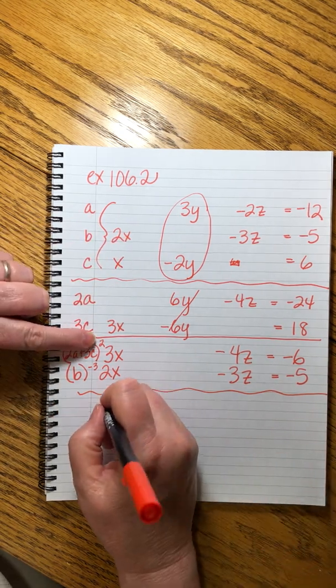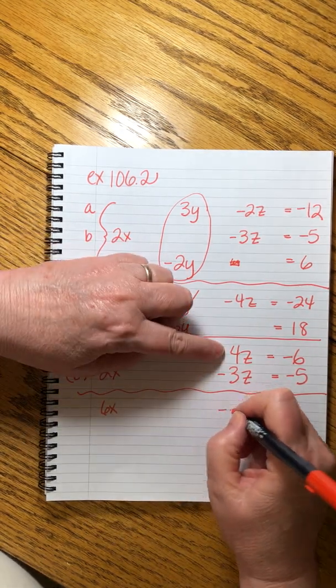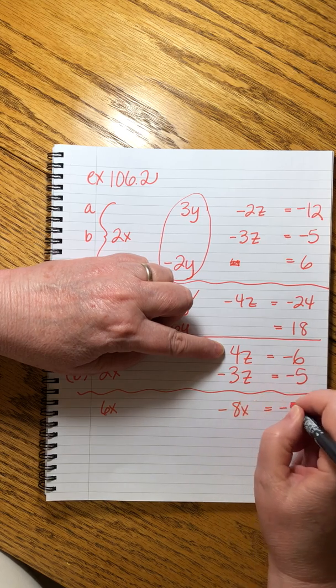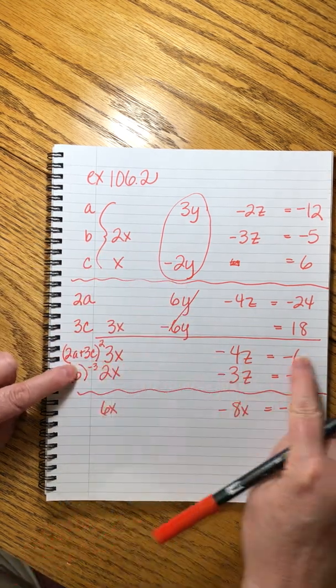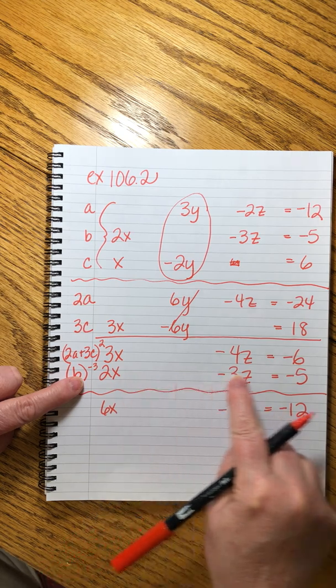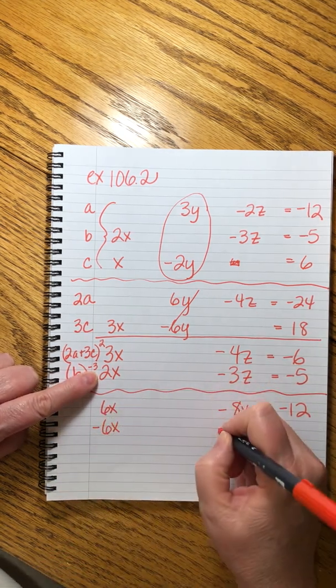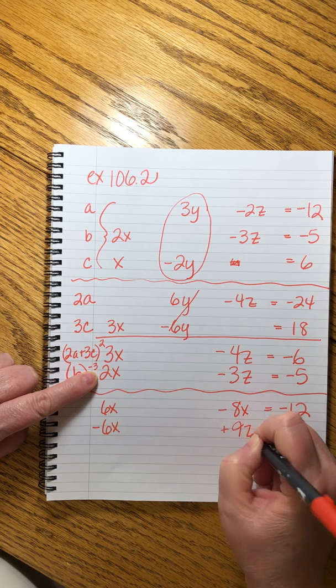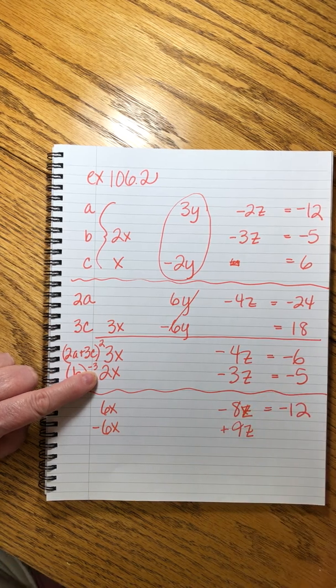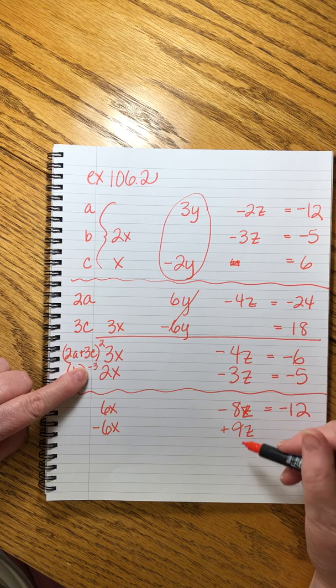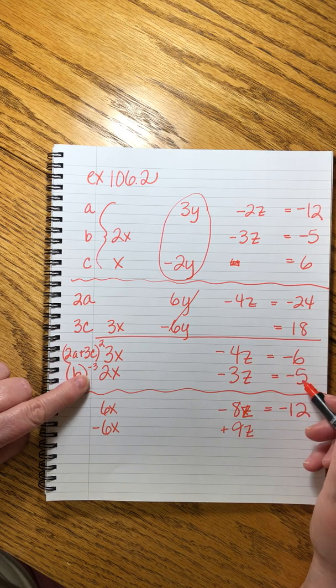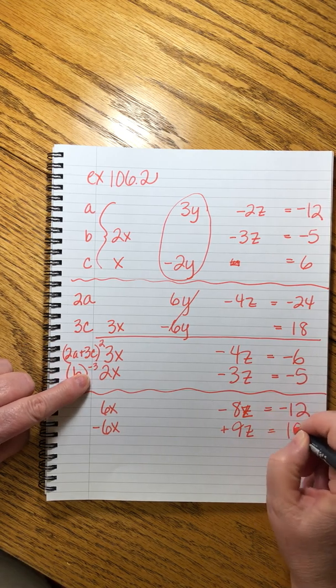This will become 6x minus 8z equals minus 12. It's multiplying all of those by positive 2, and now we multiply this row by negative 3. We'll get negative 6x plus 9z. Oh, this should be a z. My bad. Negative 3 times negative 3 is positive 9z, and then this will equal plus 15.